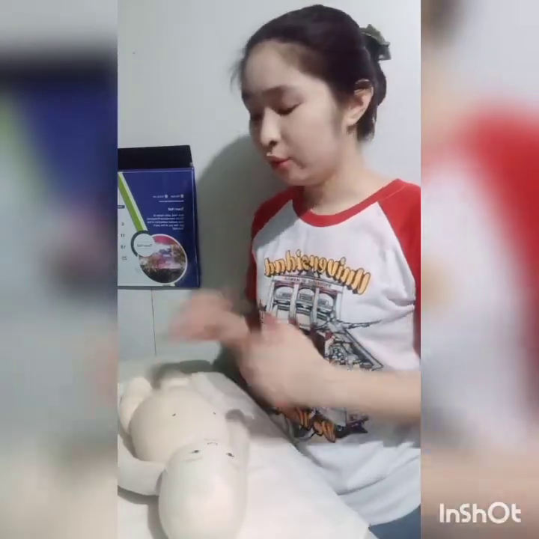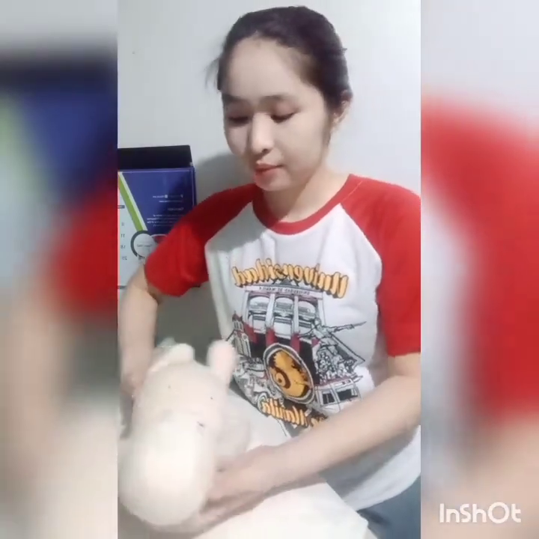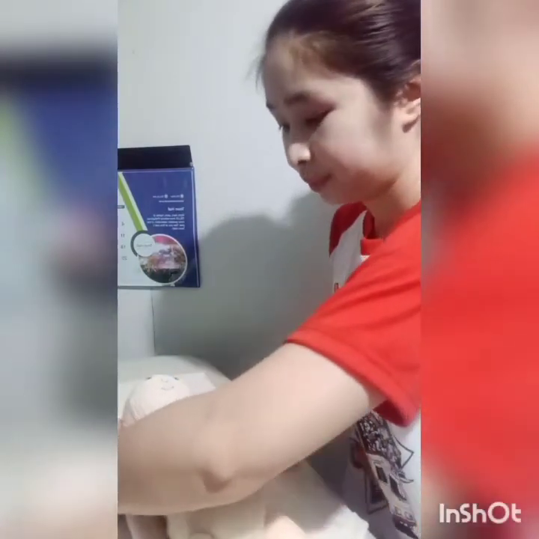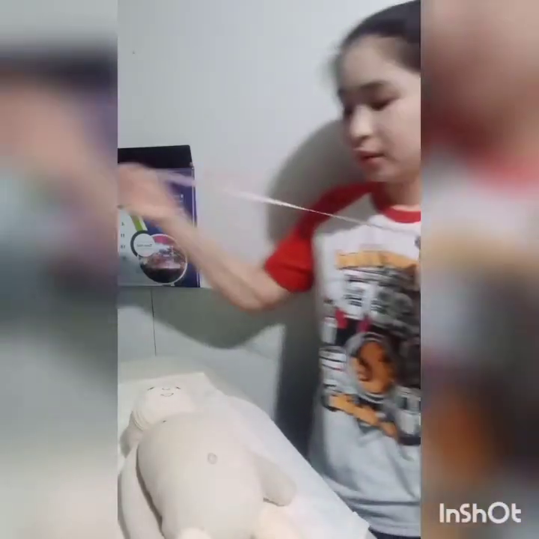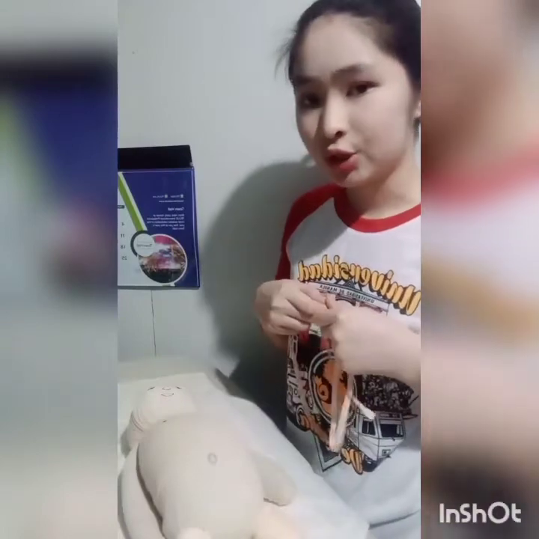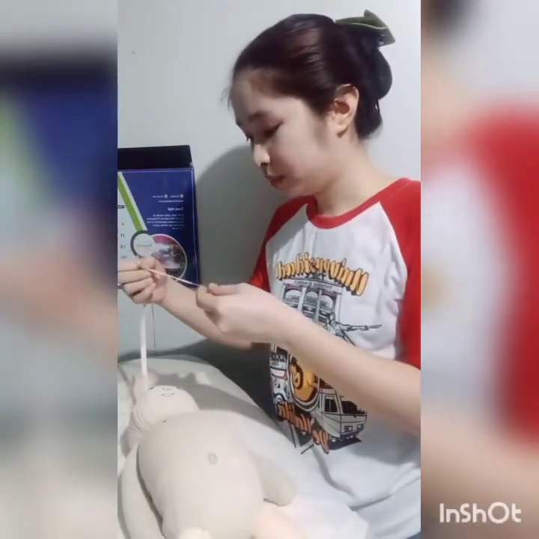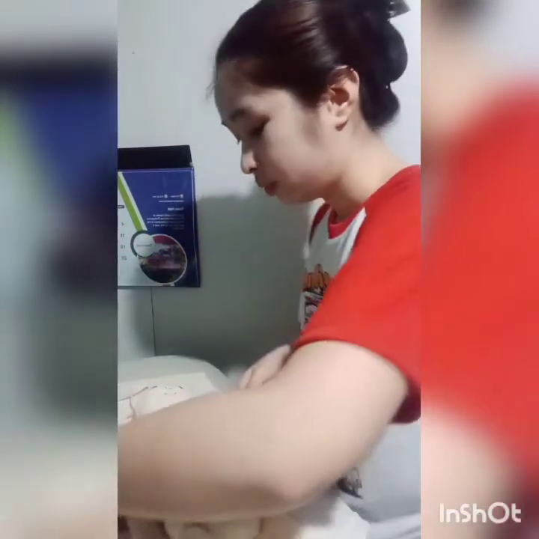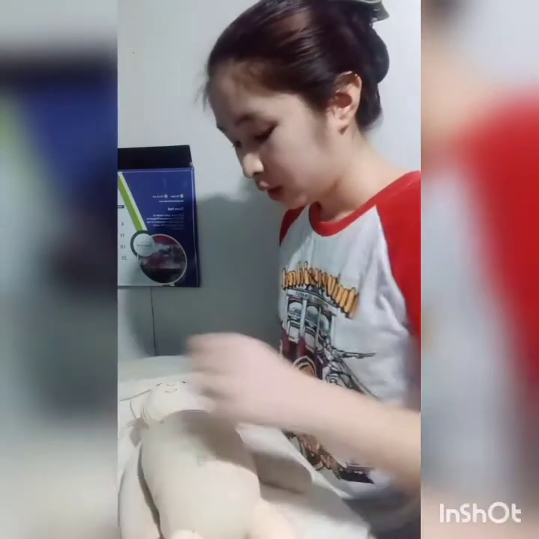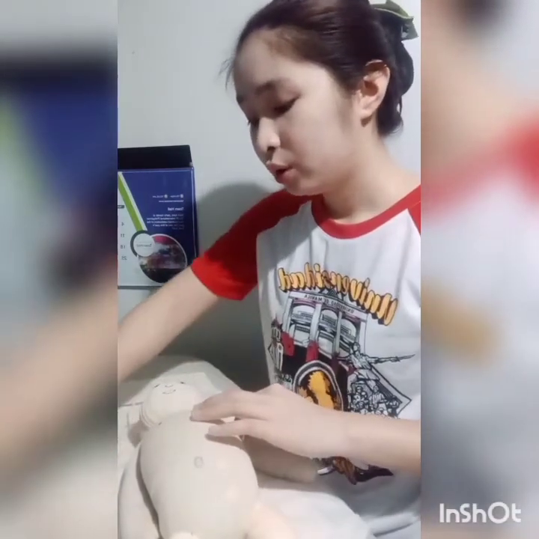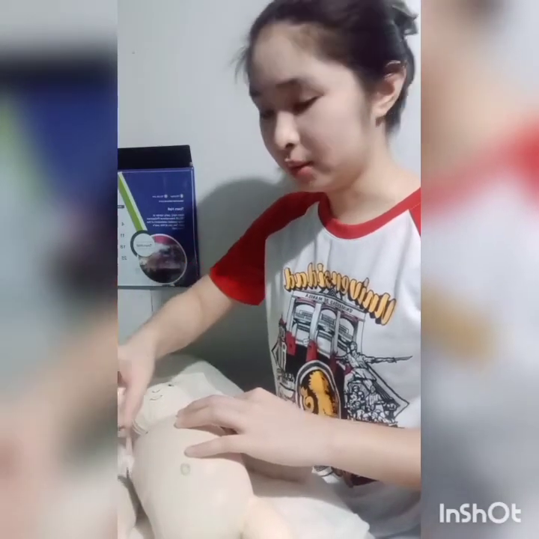So now we're going to move forward in measuring the chest circumference of the baby. To measure the chest circumference, we're going to let the tape measure go under the baby's back, and we're going to pass through over the nipple.